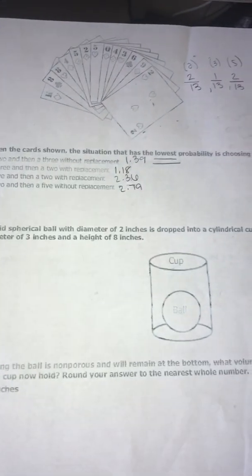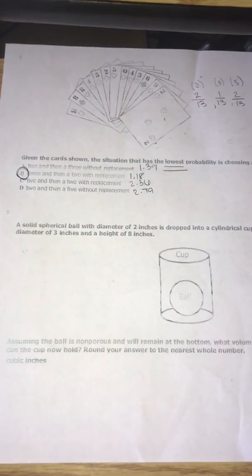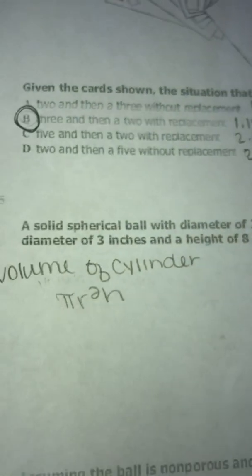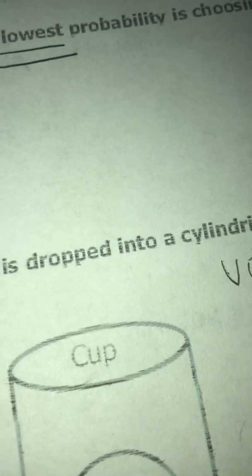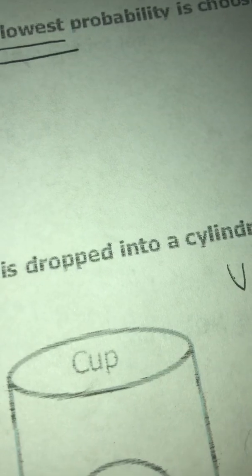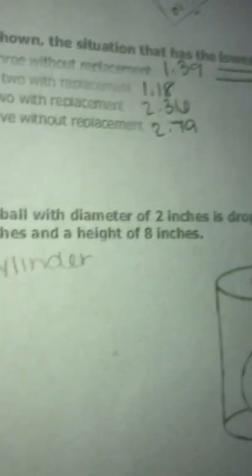For number 5, the last one, it says a solid spherical ball with a diameter of 2 inches is dropped into a cylindrical cup with a diameter of 3 inches and a height of 8 inches. Okay, so we know that the volume of a cylinder is pi r squared times height. Okay, and we'll come over here and we know the volume of a sphere is 4/3 pi r cubed. Okay, so we're going to start by finding the volume of the cylinder.